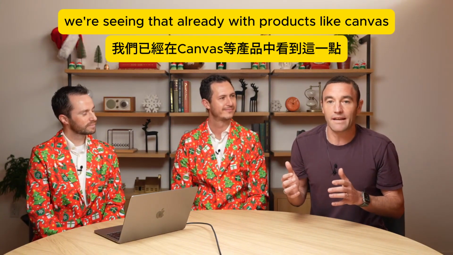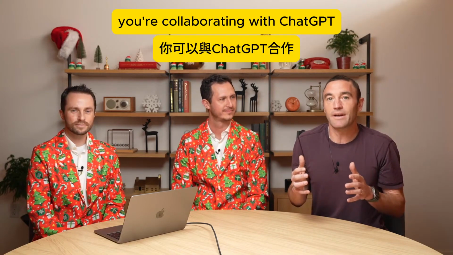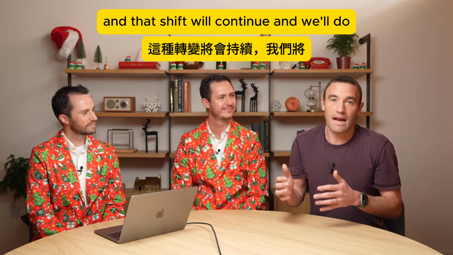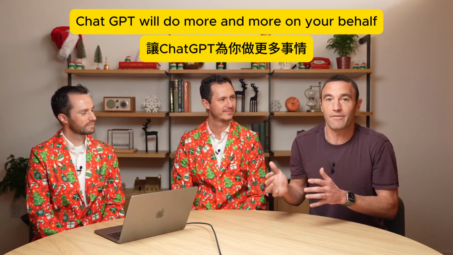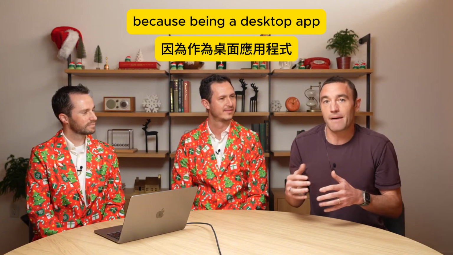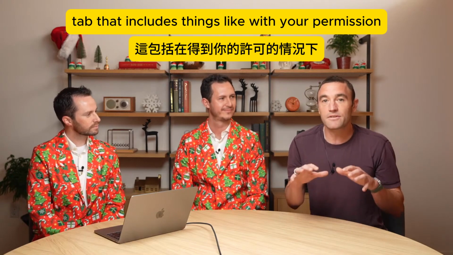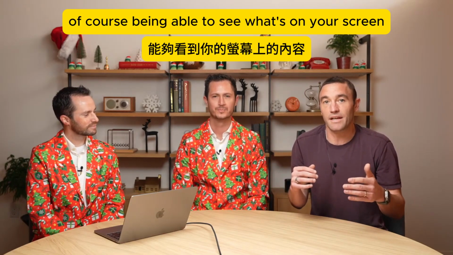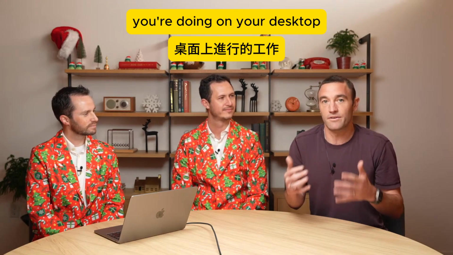We're seeing that already with products like Canvas, where you're collaborating with ChatGPT to help improve your writing and your code. And that shift will continue. ChatGPT will do more and more on your behalf. The desktop apps are a big part of that too, because being a desktop app, you can do so much more than you can just in a browser tab. That includes things like, with your permission, of course, being able to see what's on your screen and being able to automate a lot of the work that you're doing on your desktop.